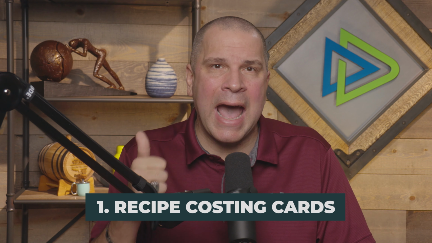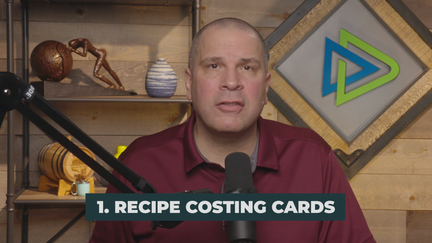So understand, as I go through this, it's kind of the same thing, it's just where you're putting in those numbers. Now, there are literally 5 things that you need to know that this software or good spreadsheets can change your bottom line and help you reduce your food costs. The number one thing is recipe costing cards, accurate, up-to-date recipe costing cards.